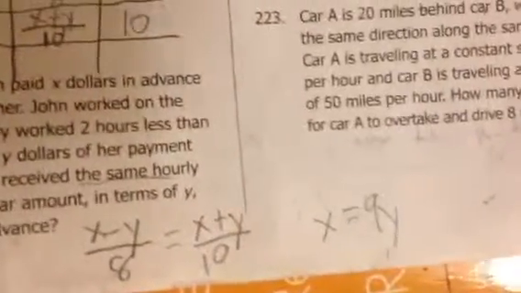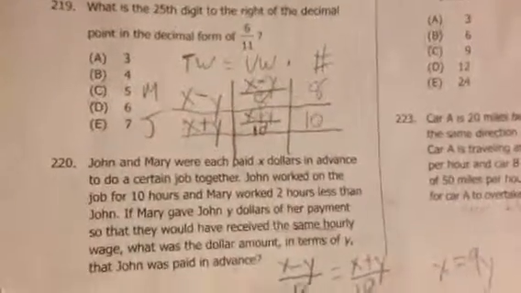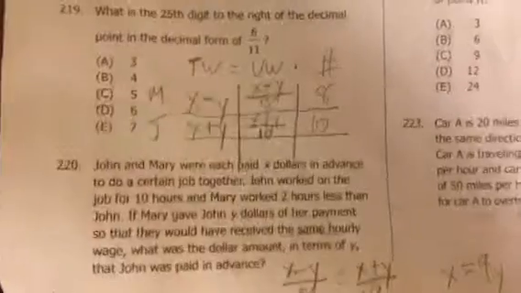answer choice E. So again, when you have wages or costs or averages or rates or work or all kinds of stuff, I have this killer grid that just really helps us organize the information for higher level questions like John and Mary. All right, hope this helped.